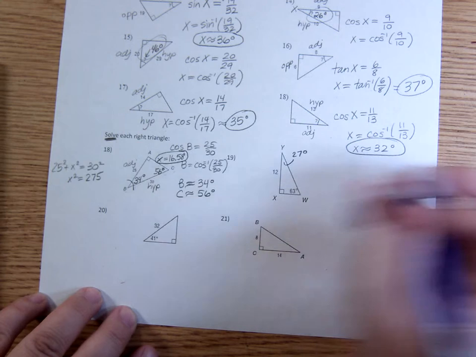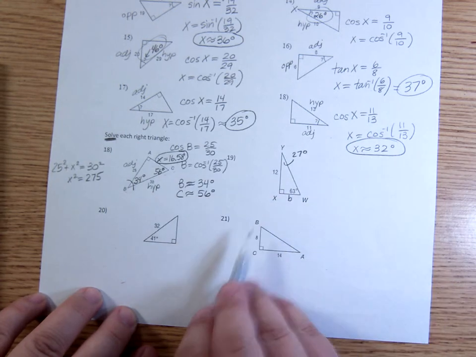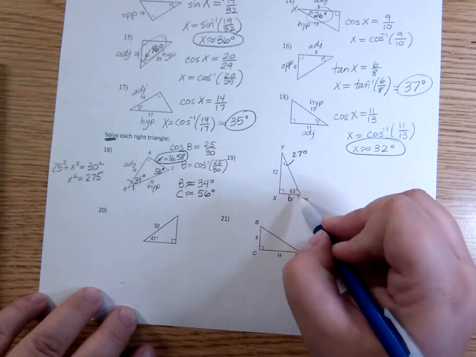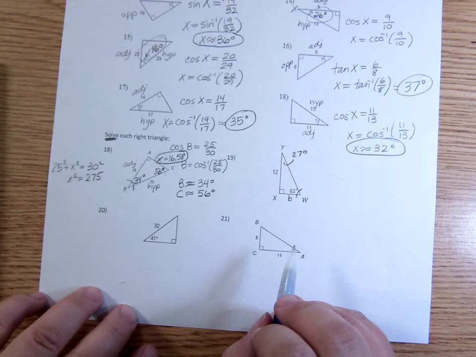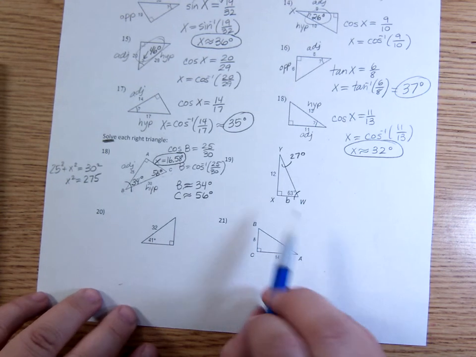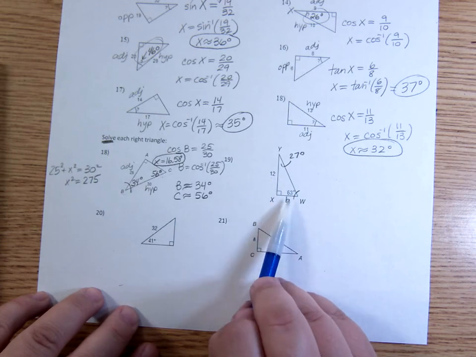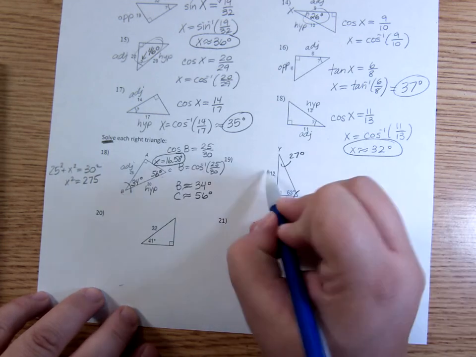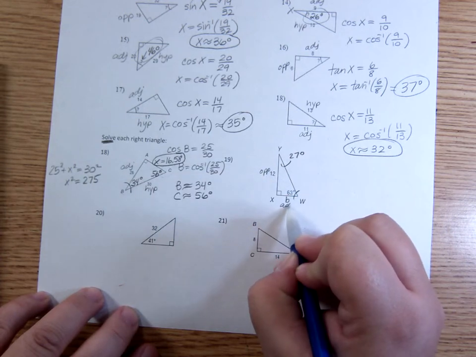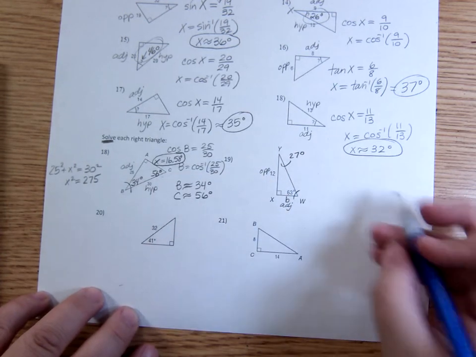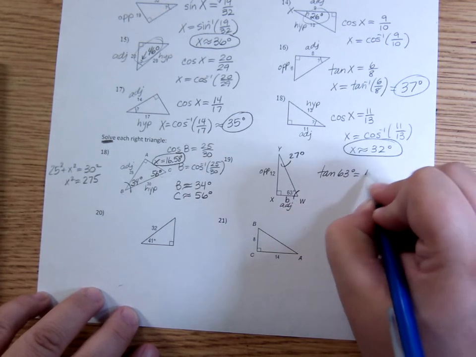Let's call this B, just because I've already got an X. And say I'm going to use the angle 63, and again, there's lots of different ways to do this. You could use another angle since we have both of them. But I'm going to use the angle 63, the 12, to find B. So the 12 is opposite from 63, and B is adjacent to 63. So I'm going to use the tangent. So tan 63 equals opposite over adjacent.